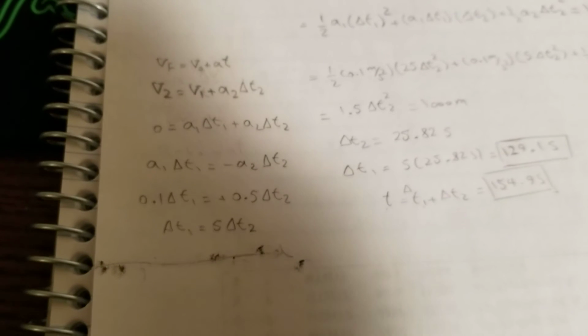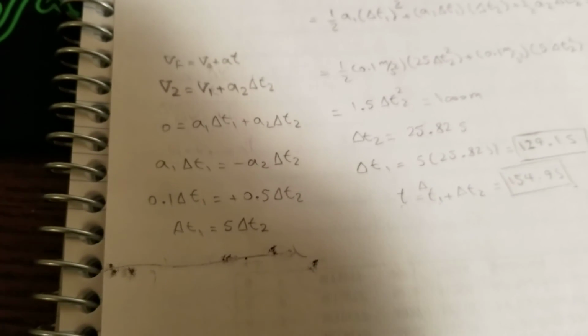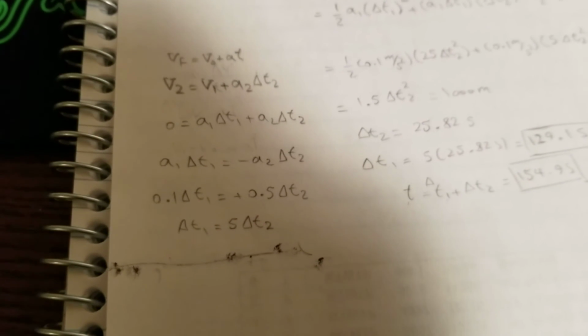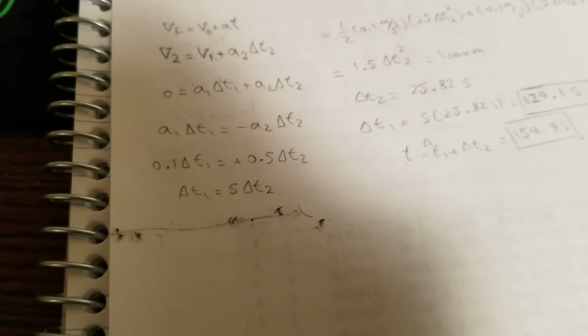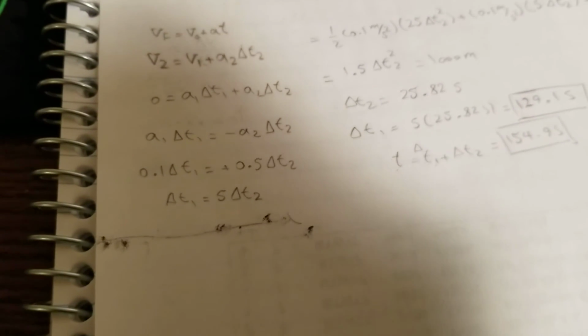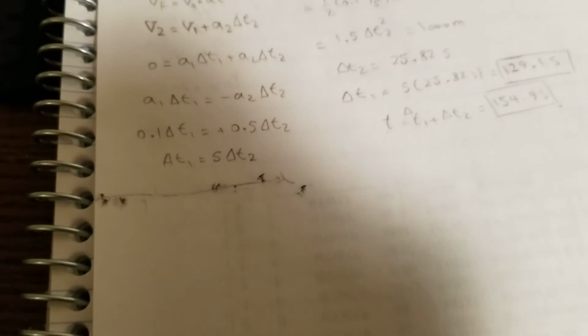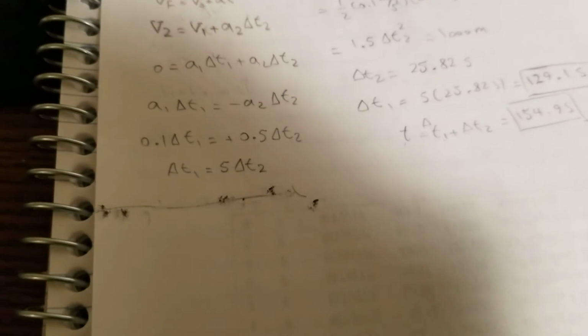So v2, which is 0, is equal to a1 times delta t1 plus a2 times delta t2. So a1 times delta t1 is equal to negative a2 times delta t2. And we plug in our numbers for a1 and a2, and we get that delta t1 is equal to 5 delta t2.